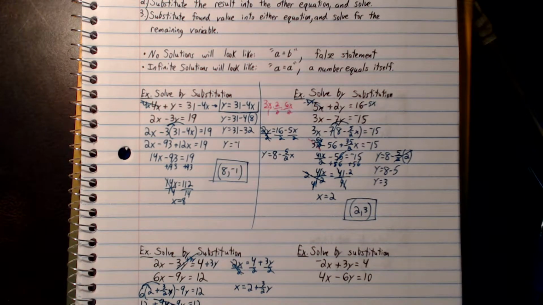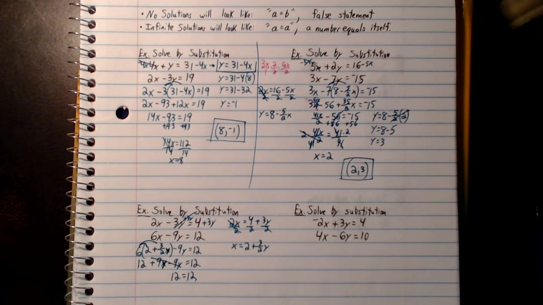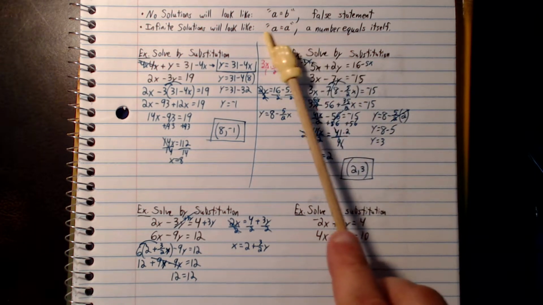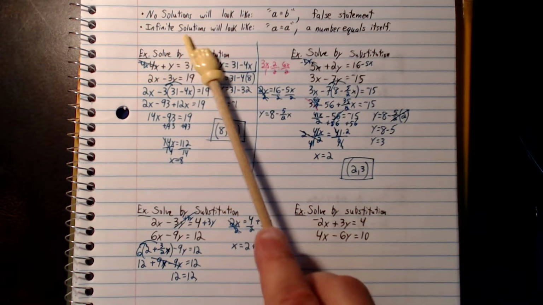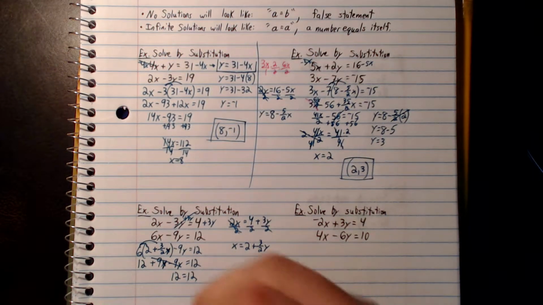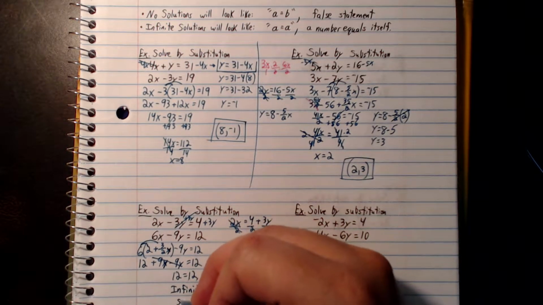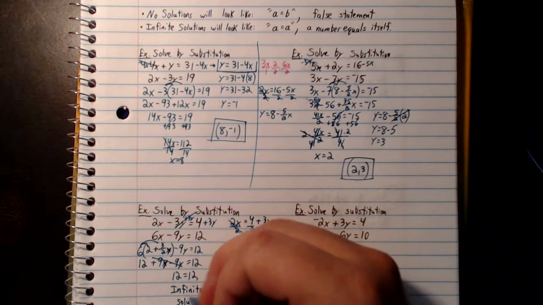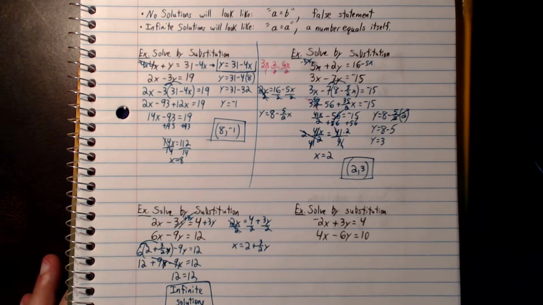What do we see here? Do we see a true statement or a false statement? I see a number equaling itself. That's true. That's matching with right here, right? A number equaling itself. That tells us that we have infinite solutions. I don't have to do any more work here because there's really no other thing for me to do. I could start listing possible solution sets, but there's an infinite number of them, so why bother? All right, let's look at this next example, and then we'll have a couple for you to try out.